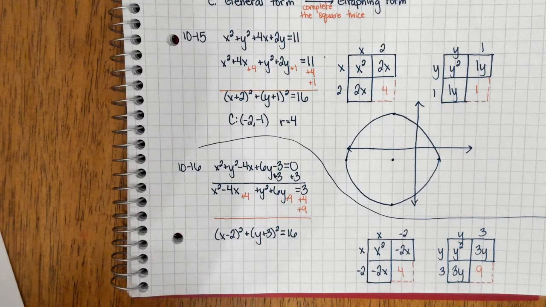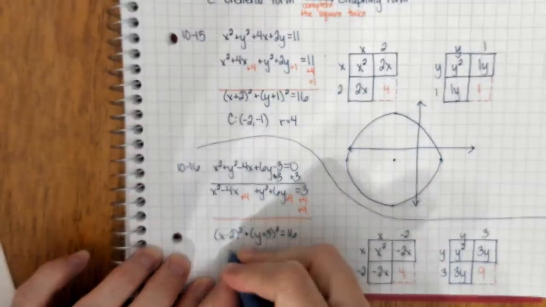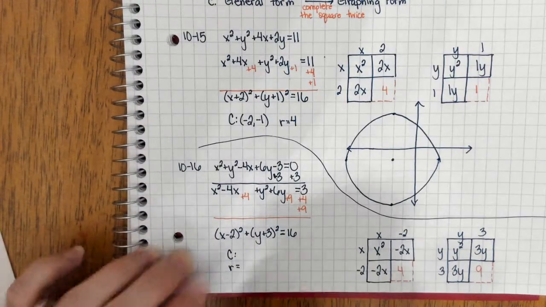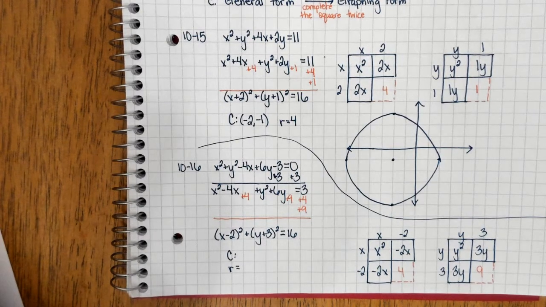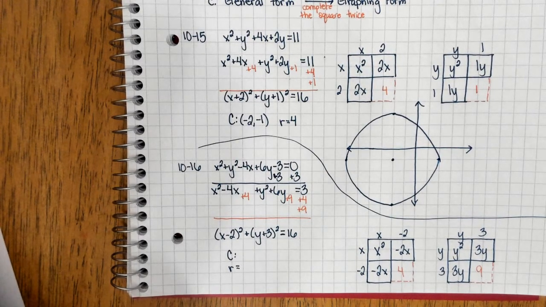But I still want to identify the center and the radius. So take a second, look at those, see if you can figure out what the center and the radius are. I will go over it, but try it before I just tell it to you. So look at the equation and then ask yourself, what's the center, what's the radius? If you need to pause the video, pause the video.